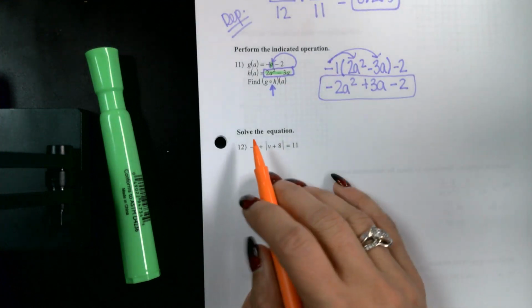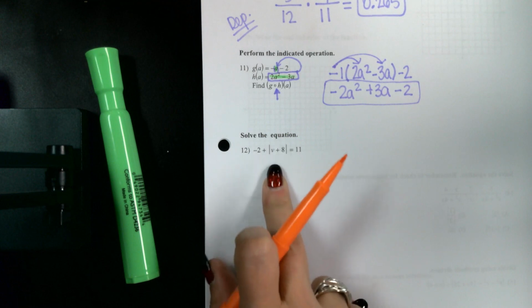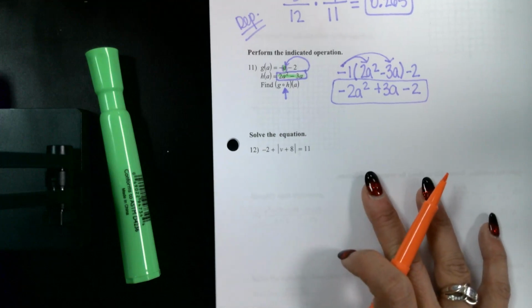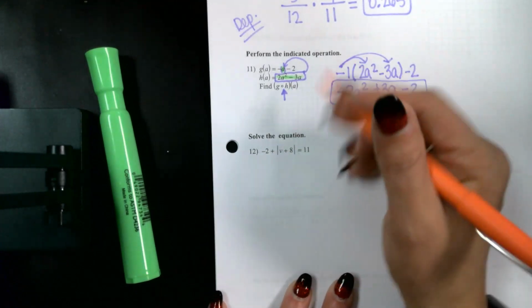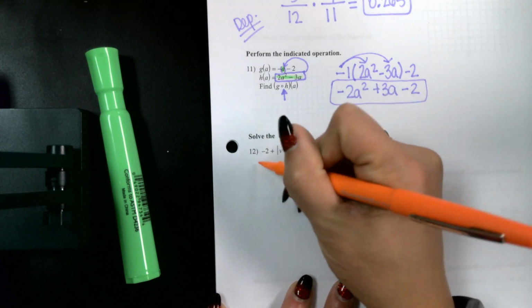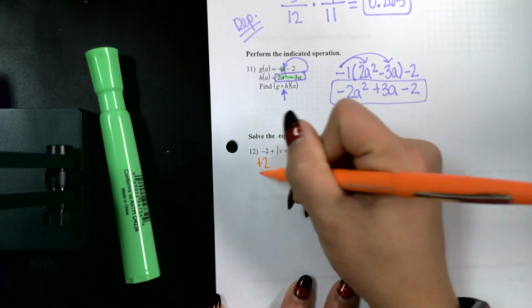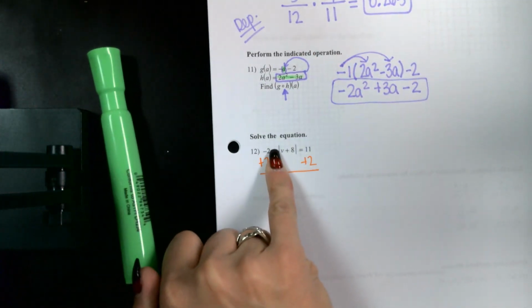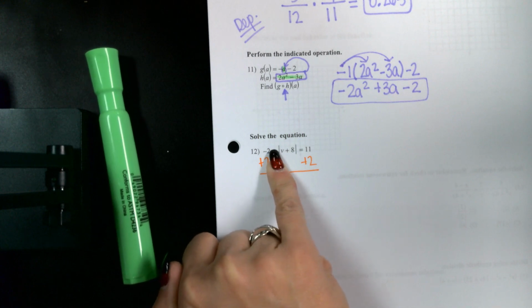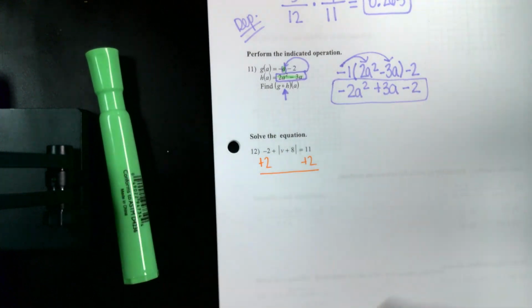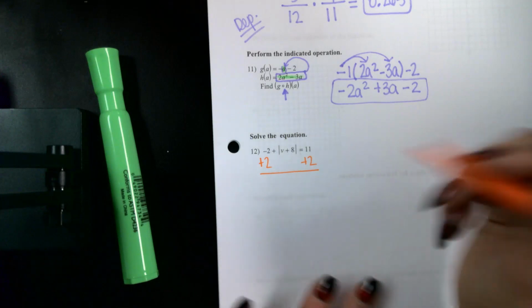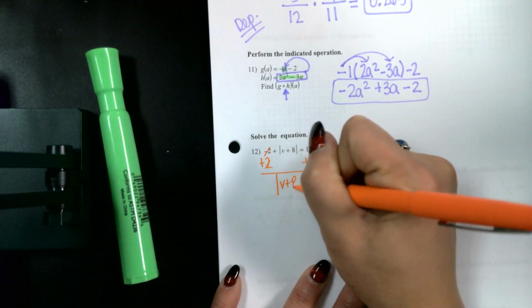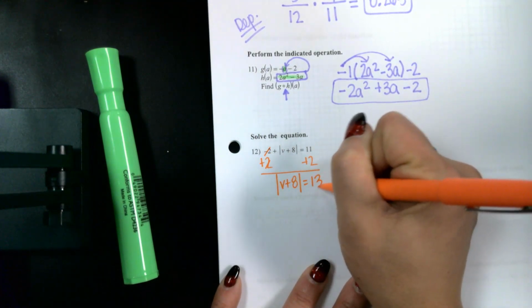For number 12, when you guys have absolute value, we have to get that absolute value expression completely by itself before we separate it. So how am I going to move that -2? Add it to both sides. If that had been a -2 up against the bars, you'd start with division. That's how you'd get rid of it, but it was, we're just canceling it out here. So the absolute value of v plus 8 equals 13.